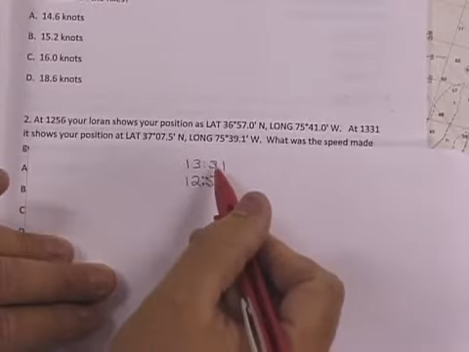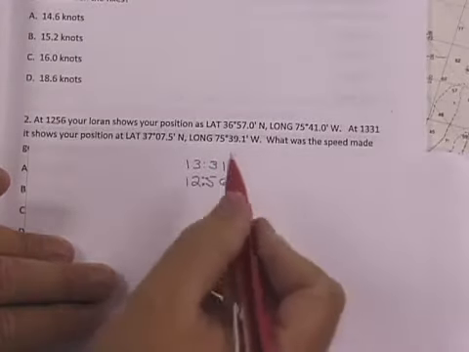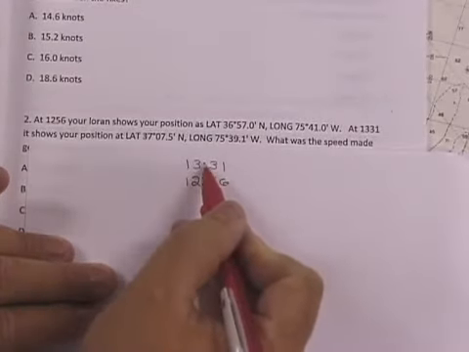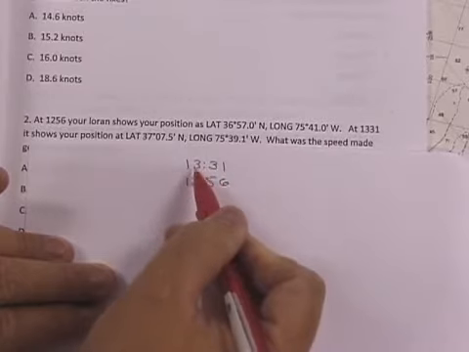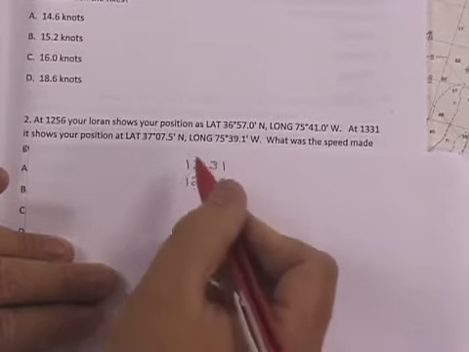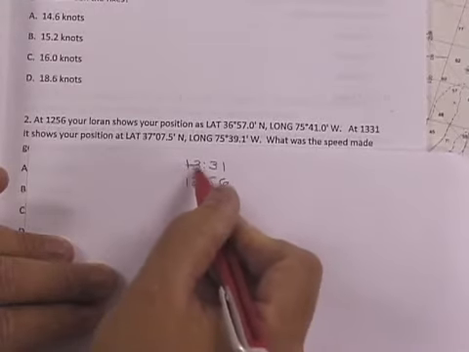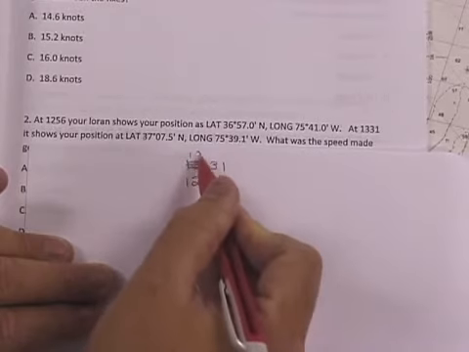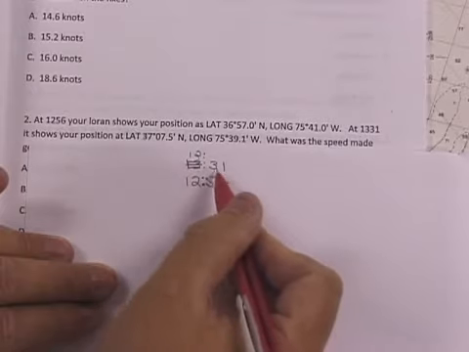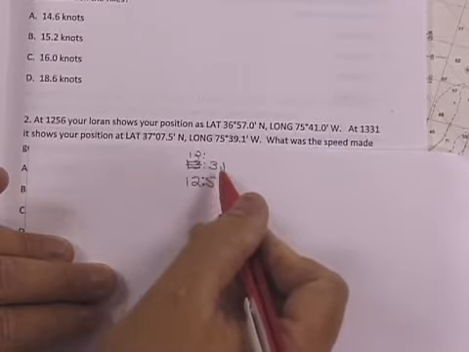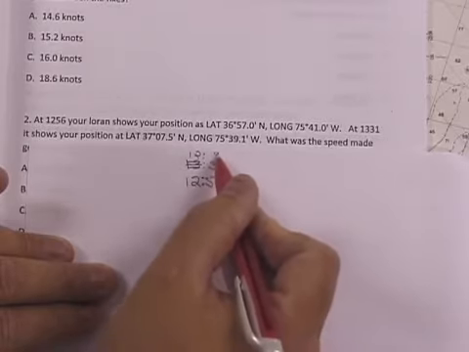I can't take 56 minutes from 31 minutes, so I'm going to have to borrow. Well, when I cross over into my hours, I can't borrow a minute from my hours. So I'm going to borrow a whole hour. So this 1300 hours, 13, is going to be a 12. Now remember, I'm borrowing a whole hour, so I have to add 60 minutes to my 31. So that would be 60 minutes plus 31 minutes is going to be 91 minutes.